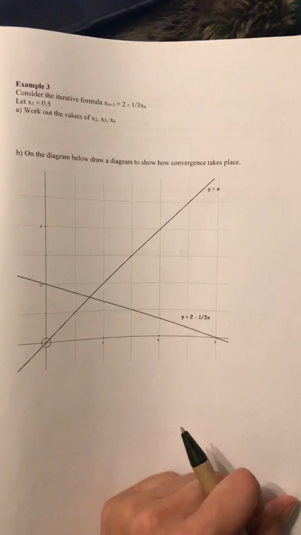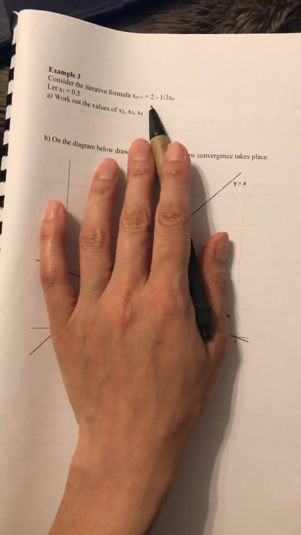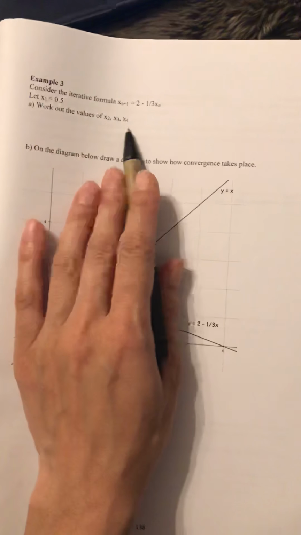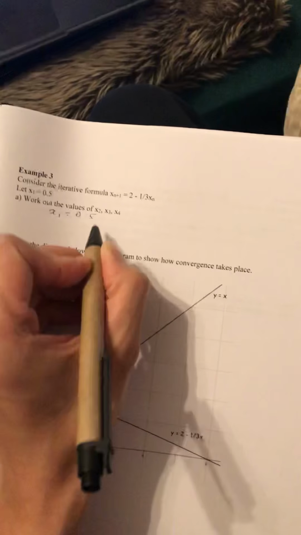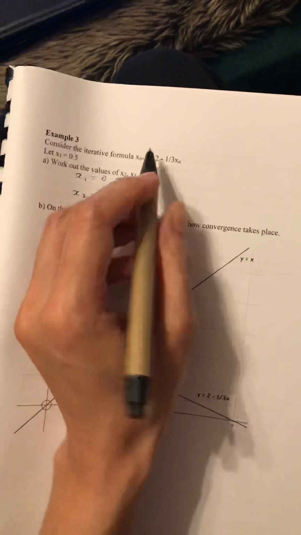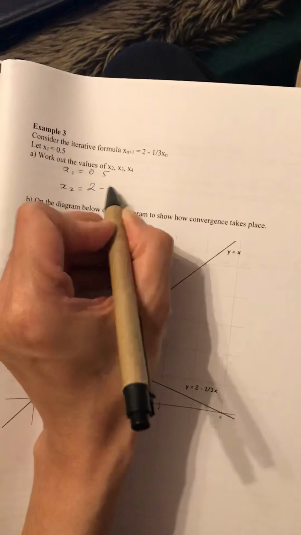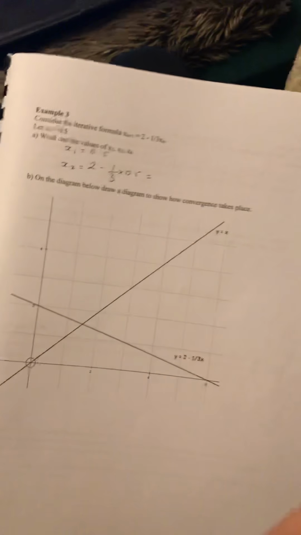Okay, so here is the second question. Again, I've got an iterative formula and it's giving me my first term. It wants me to work out the second, third and fourth. So just like before, I'm going to start with x1 is 0.5 and x2 will be 2 minus 1/3 of my previous term. And then I just type that into my calculator.